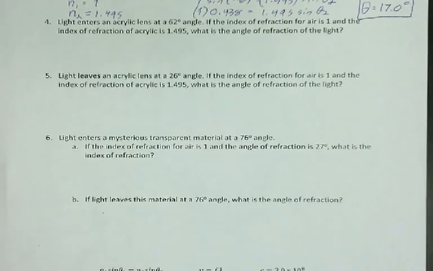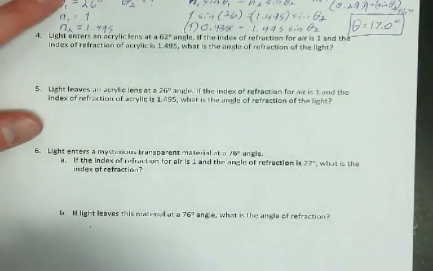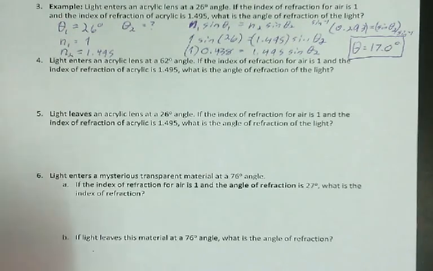Okay? All right, so go ahead and work on 3 through 6. I'll give you a little bit of time to do that. And then we'll jump back to 1. I'll show you how to do 1 and 2, and then we'll see where we are.